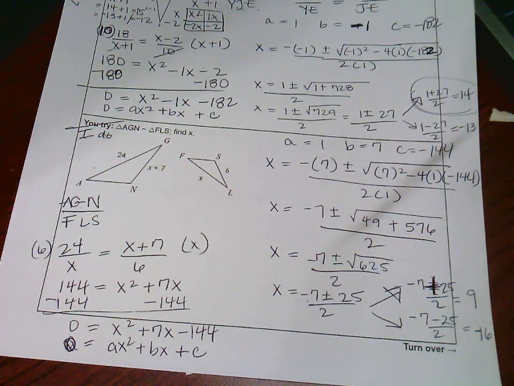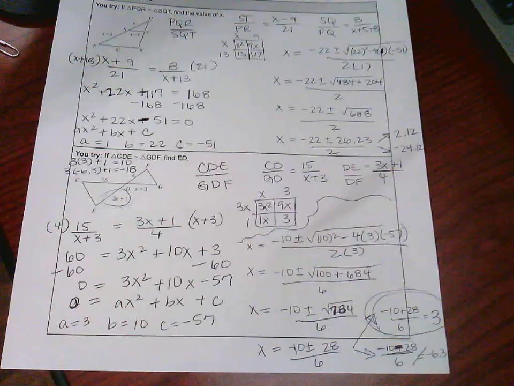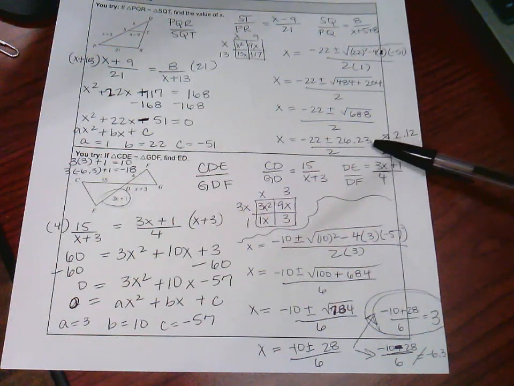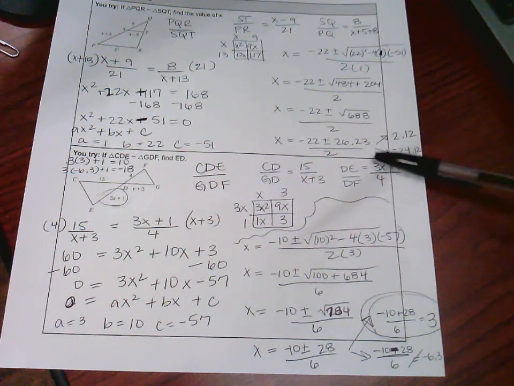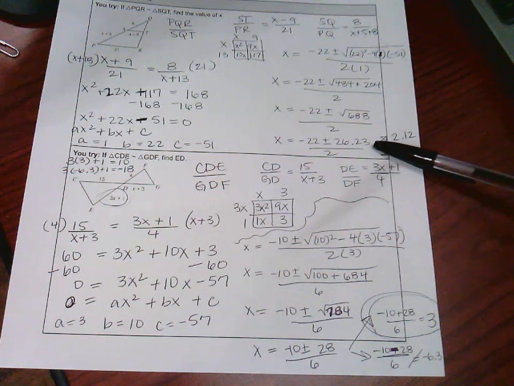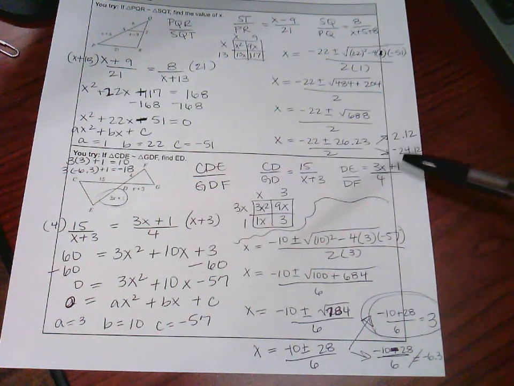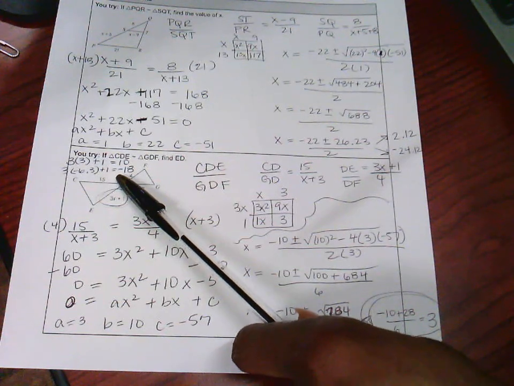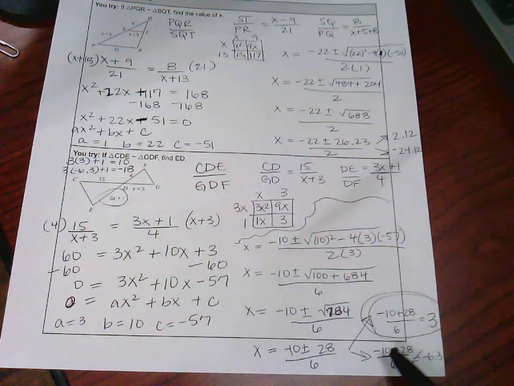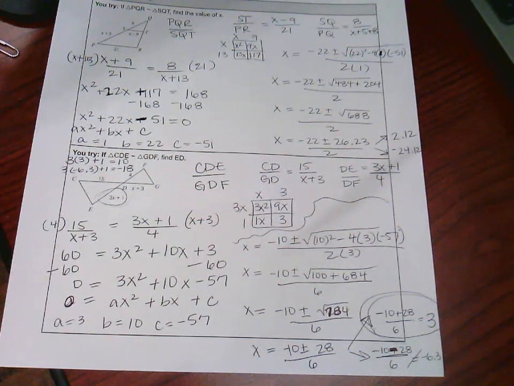Try to do the next two on your own using these examples. And here are the solutions for the next two. Notice for this one, the square root was not perfect. It's okay that you don't get a perfect square root. Just take the square root and round, I say to 2 decimal places, and then do the same process. And remember, when you plug it back into the problem, if we came out with a negative answer, we can't have a negative length. So that means negative 6.3 does not work, but 3 does.